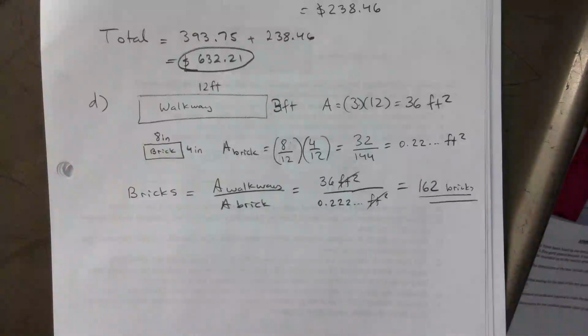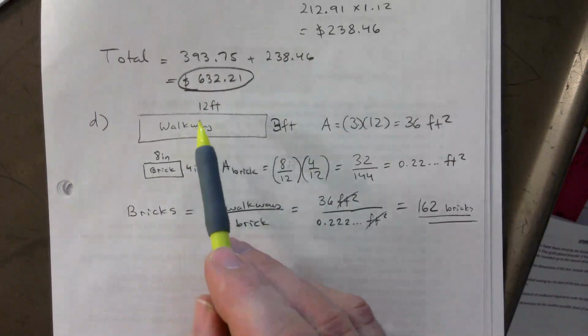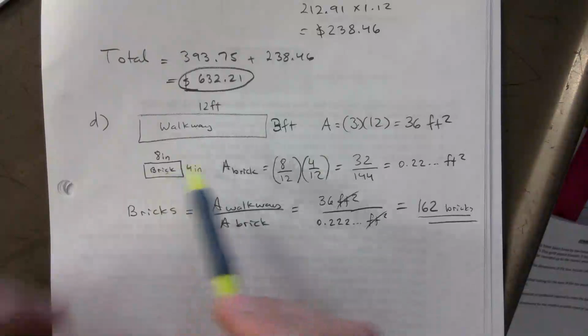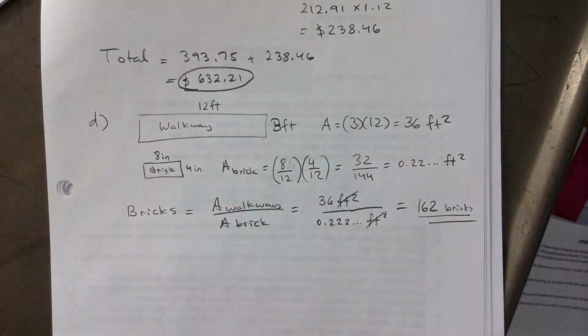So we did a little bit of subtracting volumes. We did a little bit of area, where you have to go area big, area small, divide, things like that.